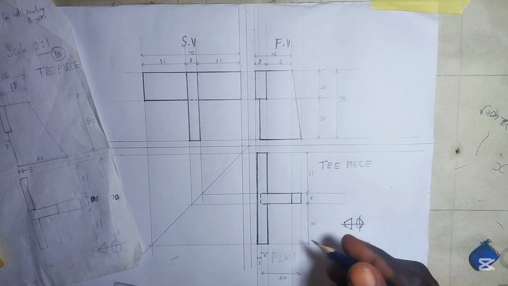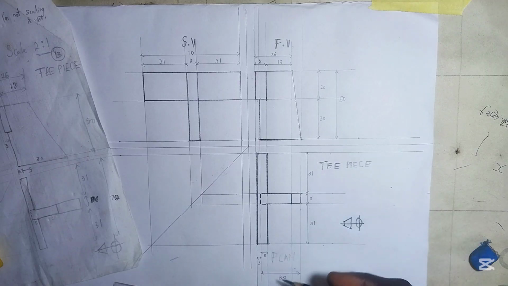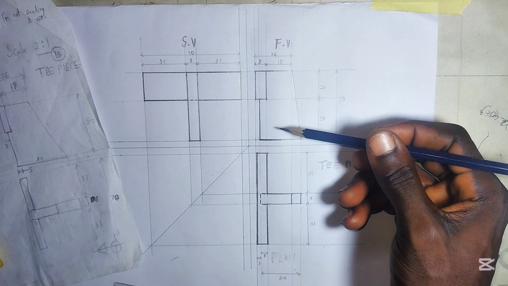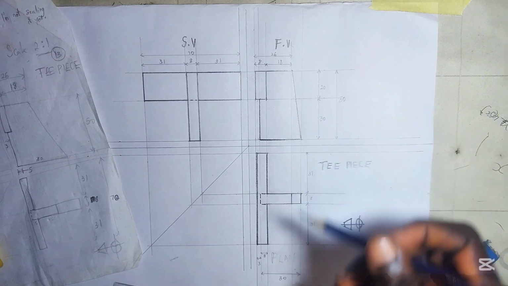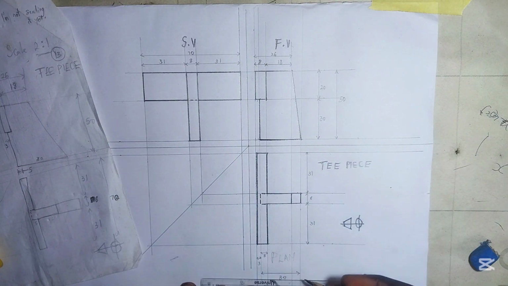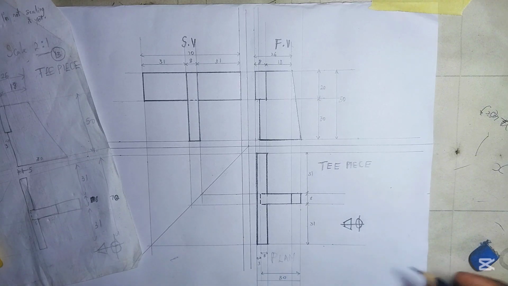Now, what next? This little part. If from here to here is 30, let's see. What's everything in total? 30 plus 3, that's 33, right? So everything in total is 33. I can do it down here. So everything is 33, right?